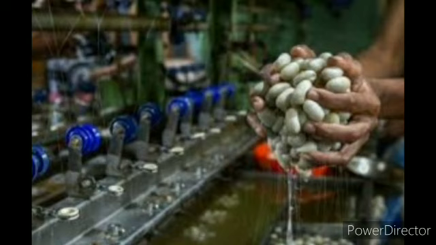So these were the health conditions of workers working in the wool and the silk industry.